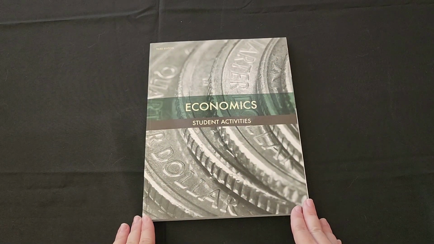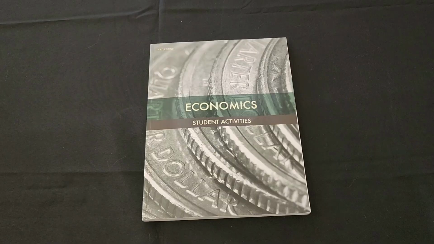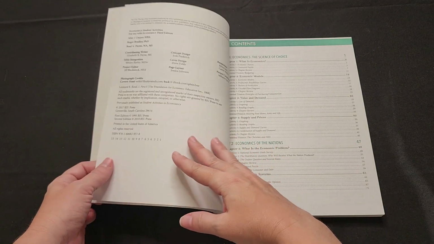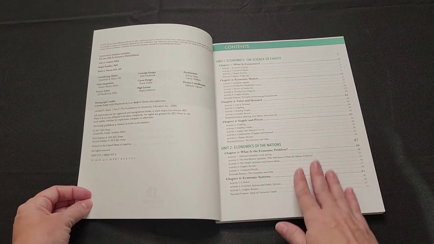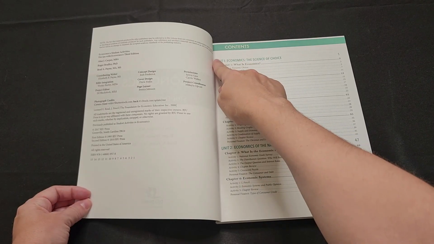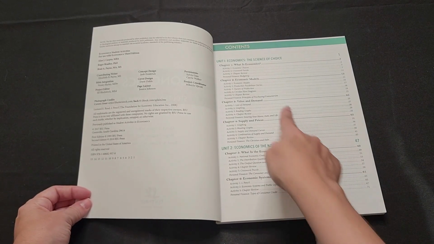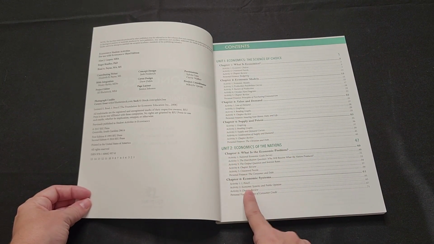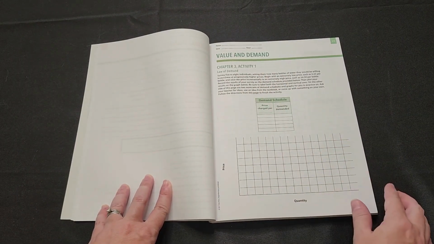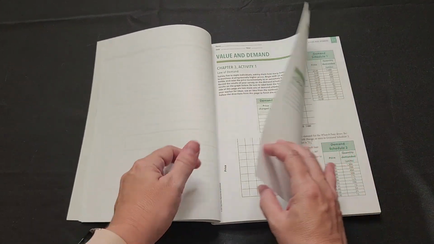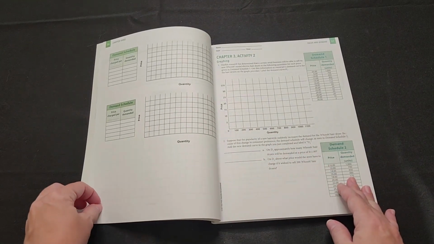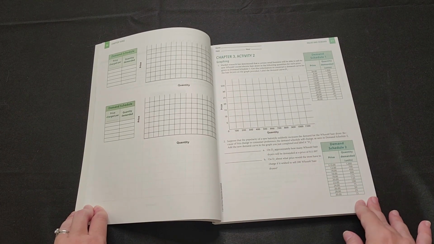Next, let's take a look inside of your child's Student Activities Manual and the answer key. The Student Activities Manual is a consumable work text designed to help your student practice and apply all that they have learned. The Student Activities Manual begins with a table of contents. It lists the unit number and title, each chapter, and the page numbers, along with the activity assignments for each chapter. The activity pages assigned for each chapter will be listed in your lesson plan overview, as well as in the margins of your teacher's edition for each section.